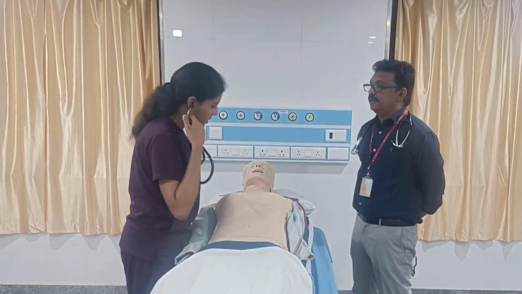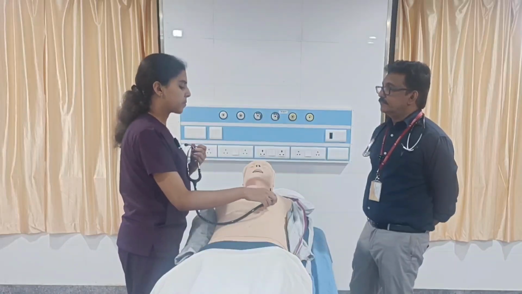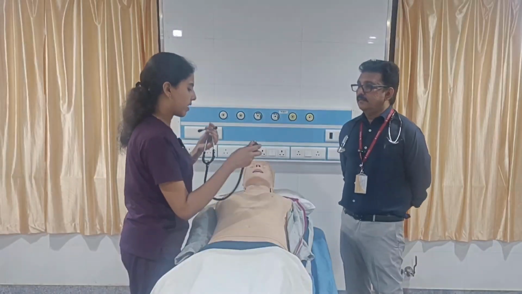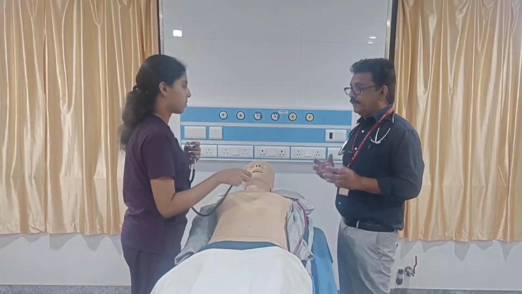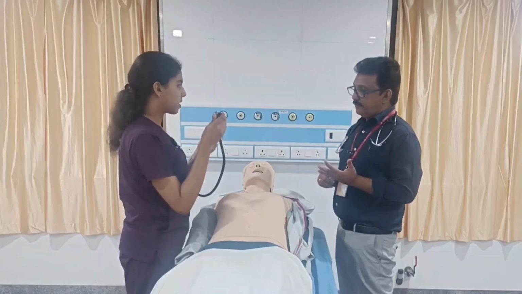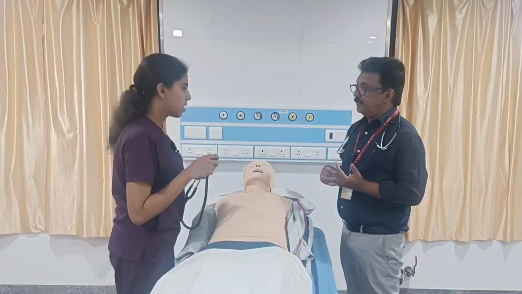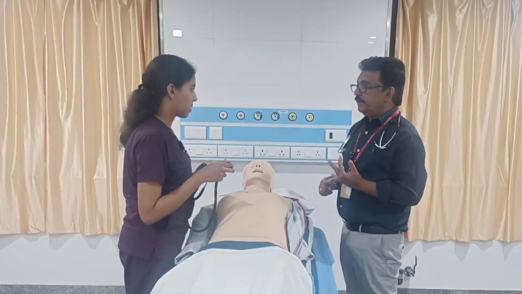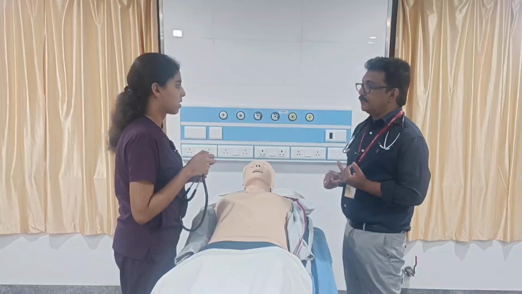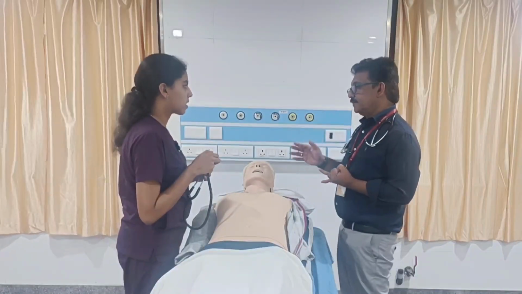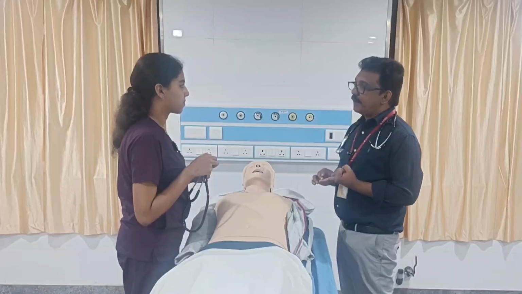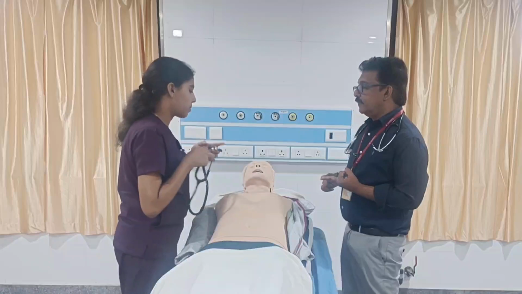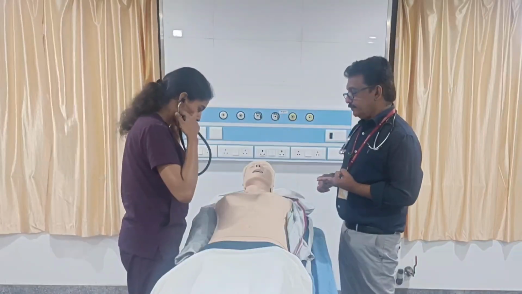Here at the apex, I can hear a weak S1. S1 is soft because the valves don't close properly. Then what murmur are you getting? Here we are getting a pansystolic murmur. Pansystolic murmur means you should not hear the first heart sound, it is masked. What happened to the second heart sound? The second heart sound we will look for in the pulmonary and aortic areas.